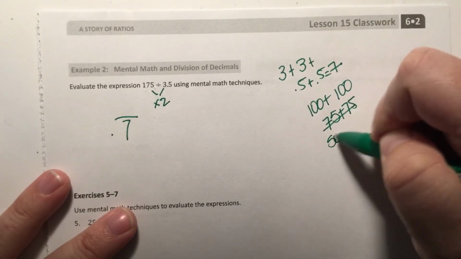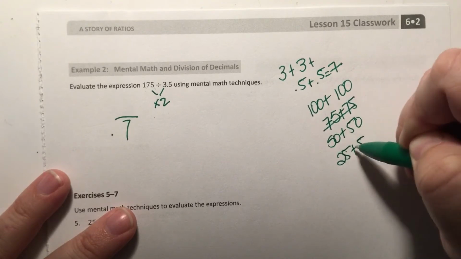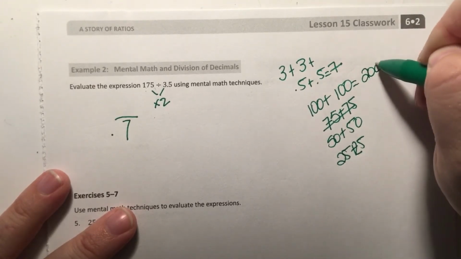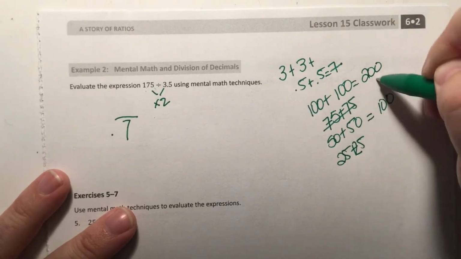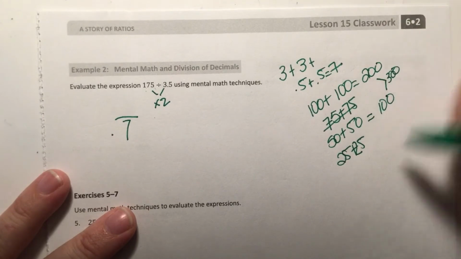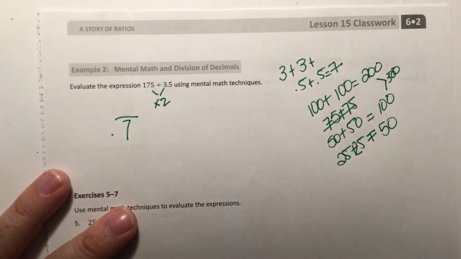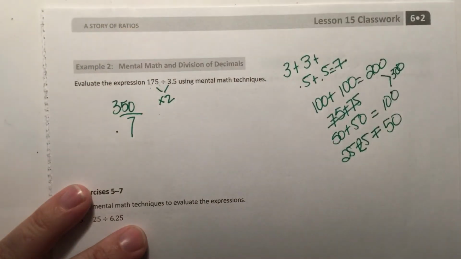So if we want to, we can do a 50 plus 50. You guys break it down further if you need to. 25. Okay, so we have 200 here. We have 100 here. That's 300, right? And this one is 50. Okay, so 350 over 7.